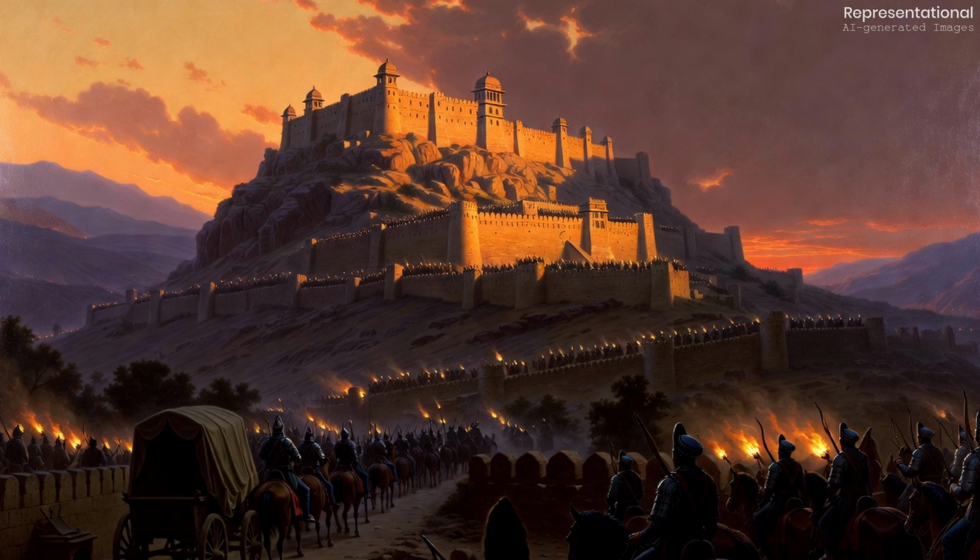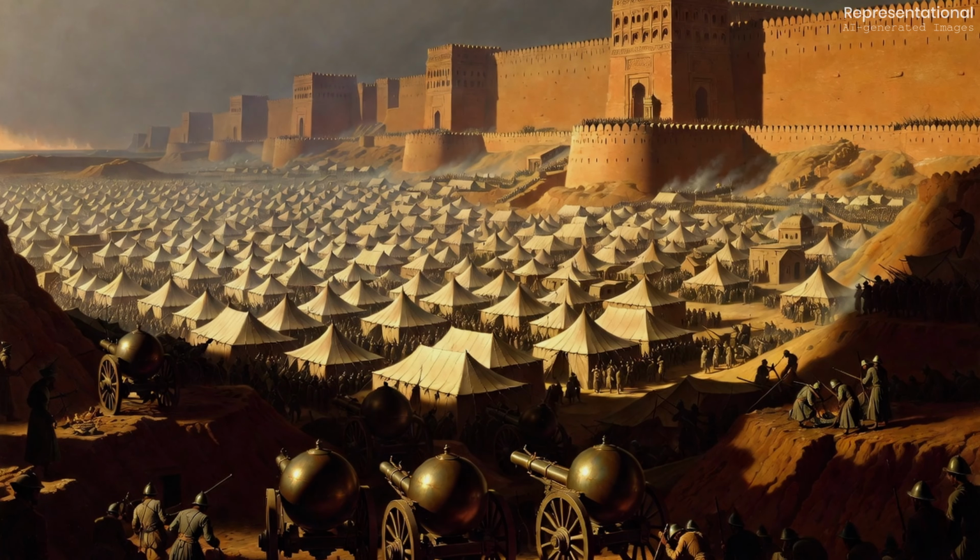He prepared by stationing 8,000 soldiers in the fort, appointing a general named Jaimal Rator to defend the fort and stocking the fort with enough food to last for years. He also destroyed the countryside so the Mughals couldn't find any food. Then Uday Singh and his family moved to a stronghold in the hills north of the city and named it, get this, Udaipur after himself. And to this day, Udaipur is still a pretty famous city in India.